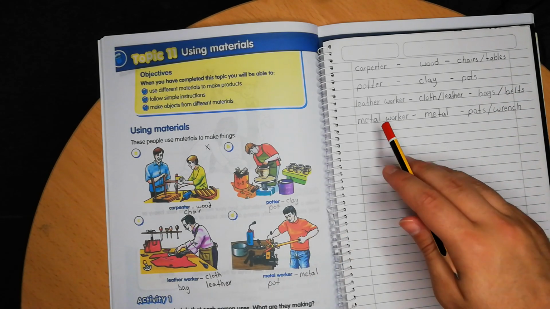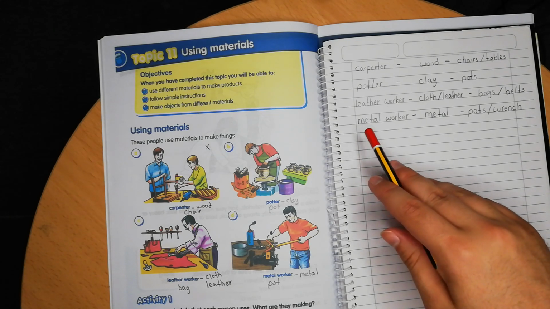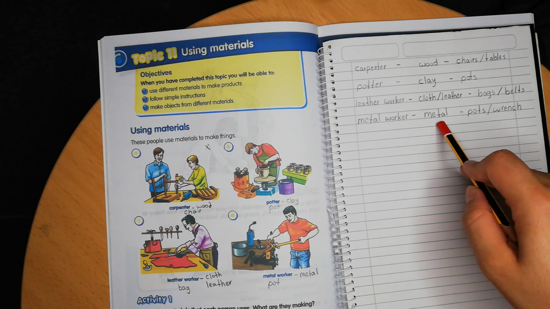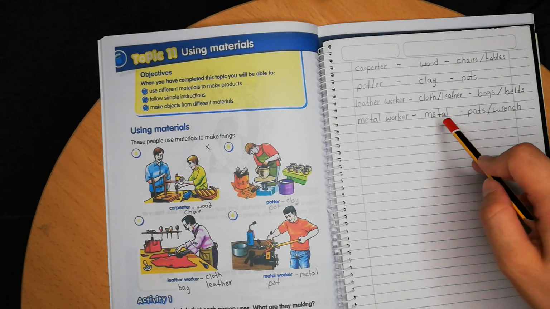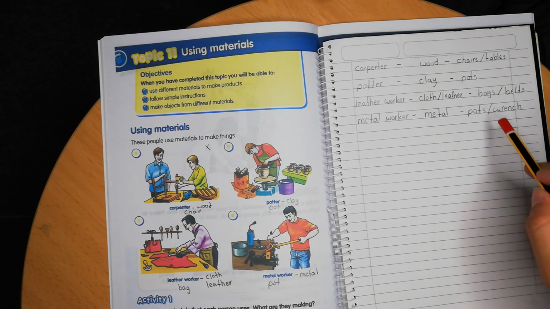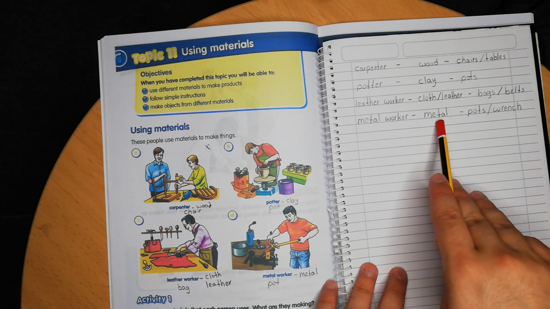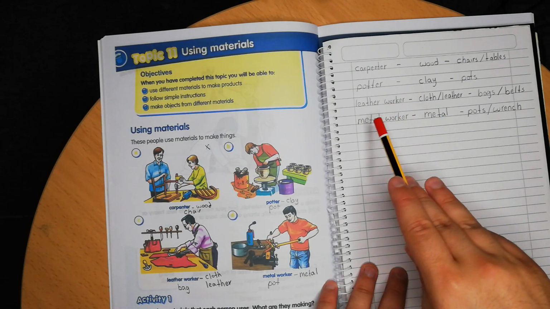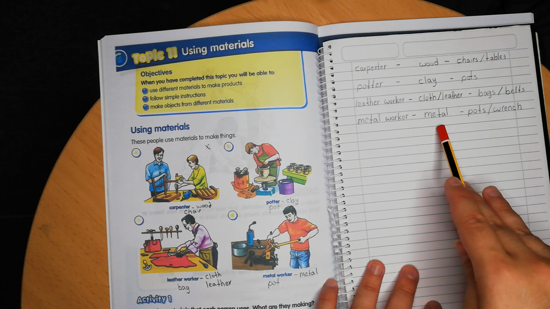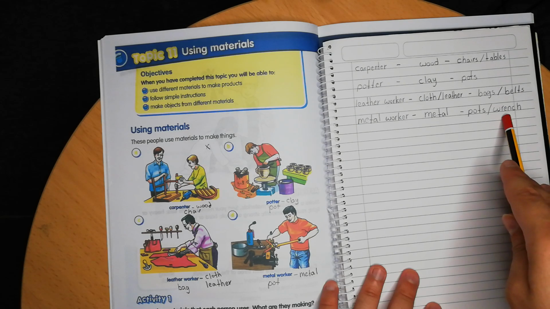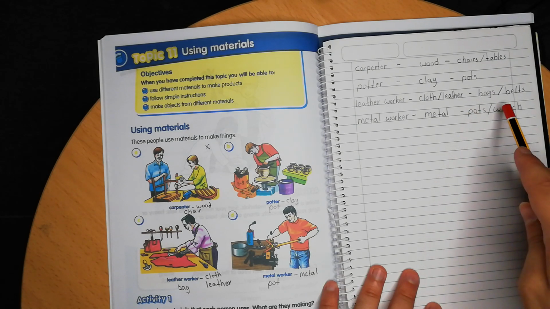Good. A metal worker. Metal. Pots and wrenches. A metal worker uses metal to make pots and wrenches.